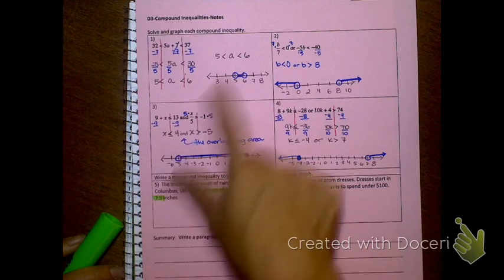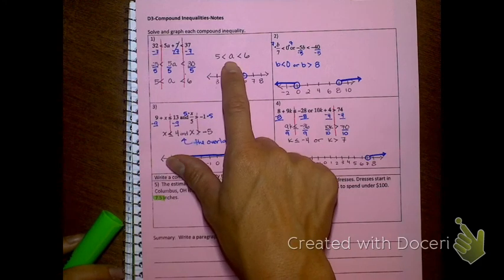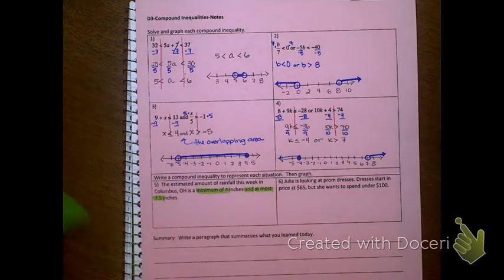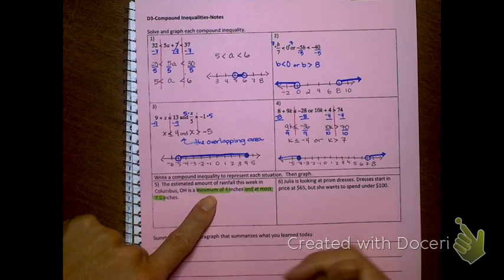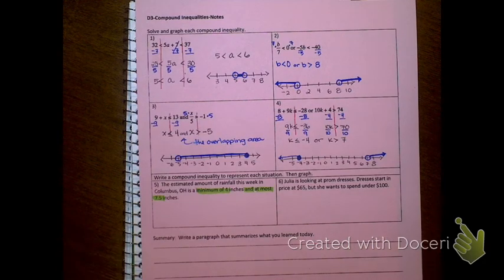With words or like this? With words? Okay, so the first one says a minimum of 4 inches. If there's going to be a minimum of 4 inches of rain, that's the smallest amount of rain there could be, right? Now, let's pick a variable to represent the amount of rain. So what variable do you want to use?